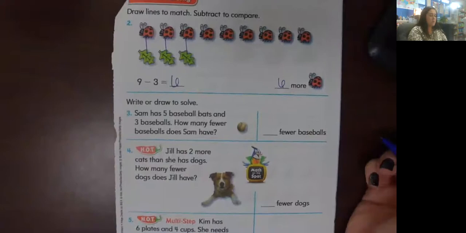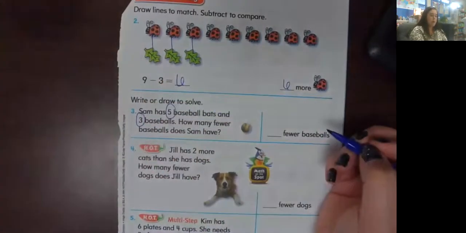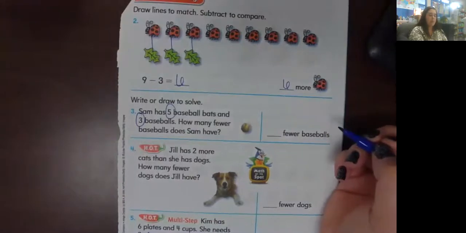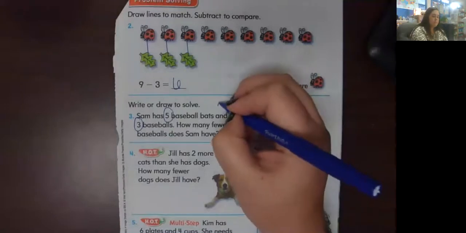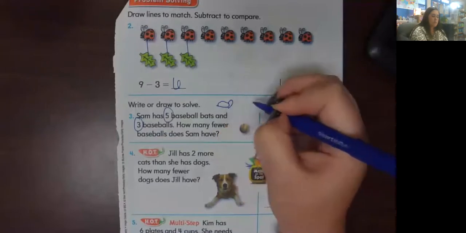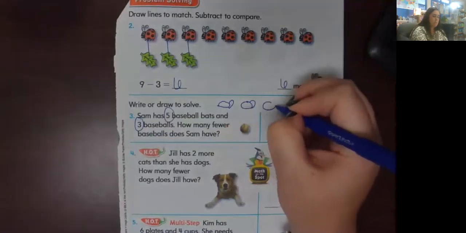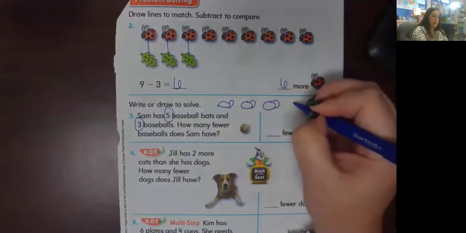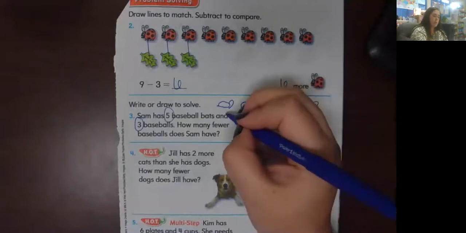Okay. Then on the next one, it says Sam has 5 baseball hats and 3 baseballs. How many fewer baseballs does Sam have? Well, let's draw our hats. All right, and then here is the little bill. Here's another hat. Here's the bill. Okay, and we're drawing 5 baseball hats. There's my 5 baseball hats, and it says there's 3 baseballs, so I need to draw 3 baseballs.